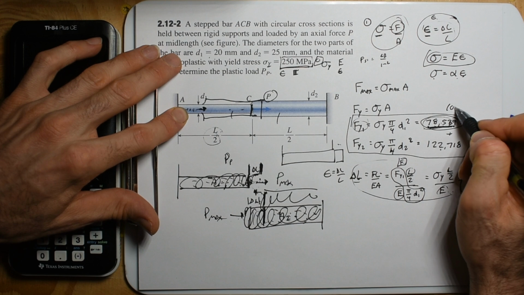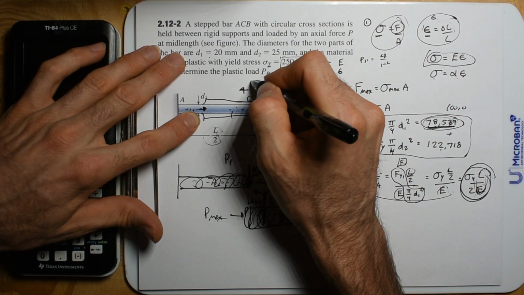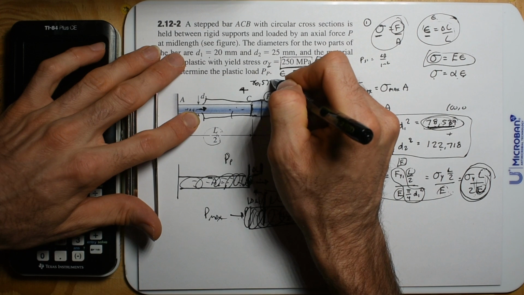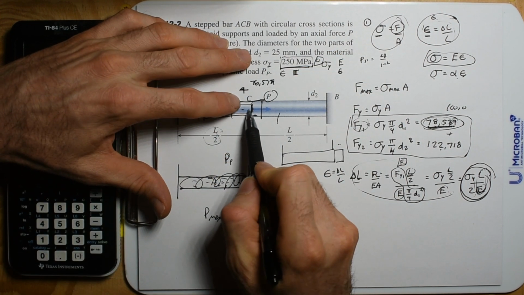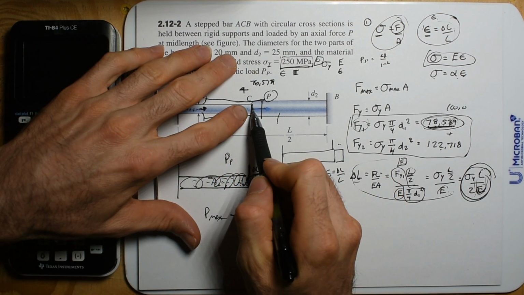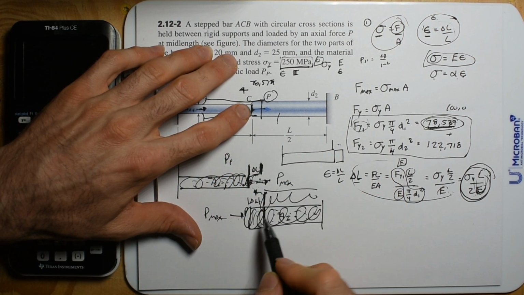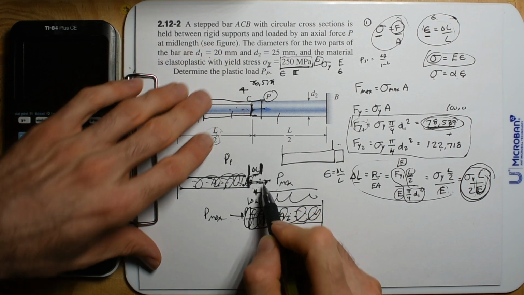The second you get to 100,000, this member is only pulling back in this direction, 78,539. When you pull on it like a spring, it wants to pull back, and when you're pushing on this one, you have to pull this one.